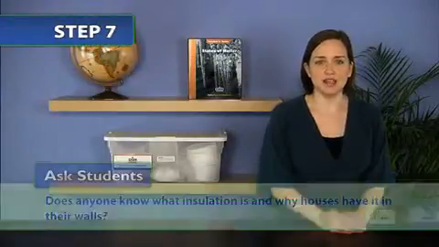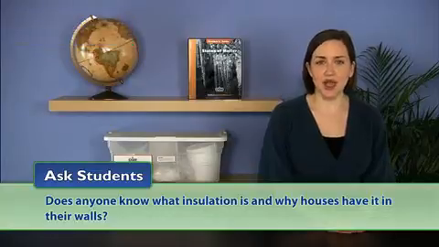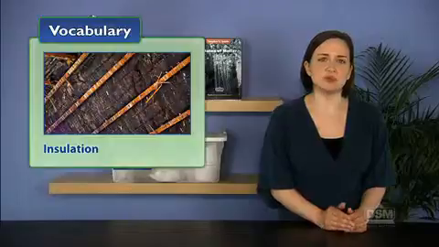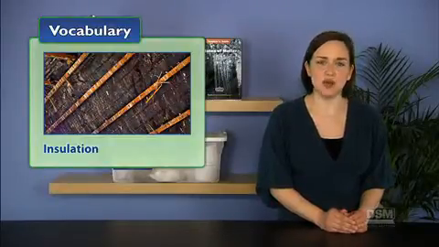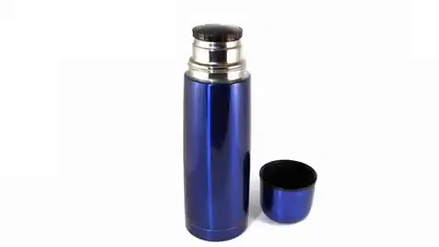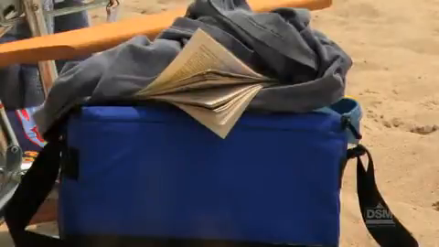To begin Session 2, ask students, Does anyone know what insulation is and why houses have it in their walls? Students may know that insulation is material between the inside and outside of the walls that is used to keep the house warm in cold weather. Explain that insulation is used to keep heat from getting in or out, and ask if students can think of any other uses for insulation. Students may mention a thermos to keep drinks hot or a cooler to keep food cold.